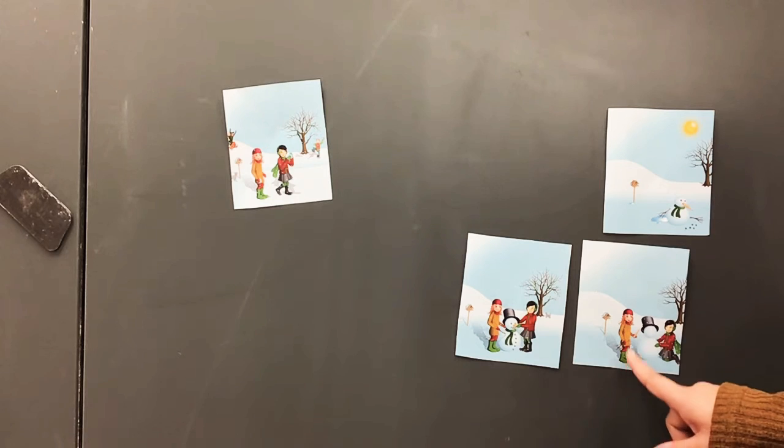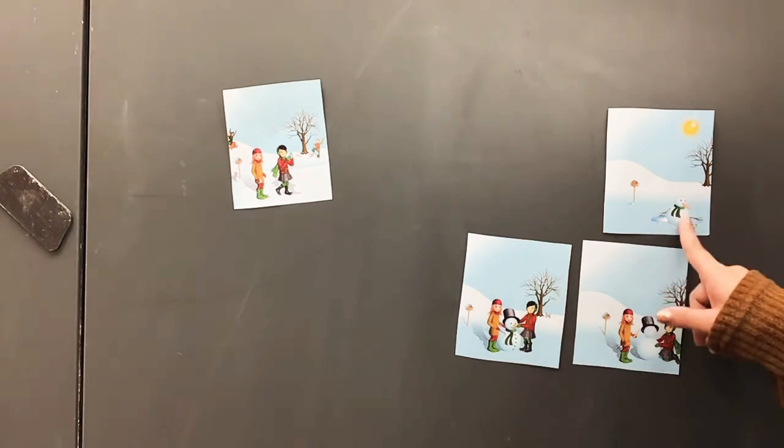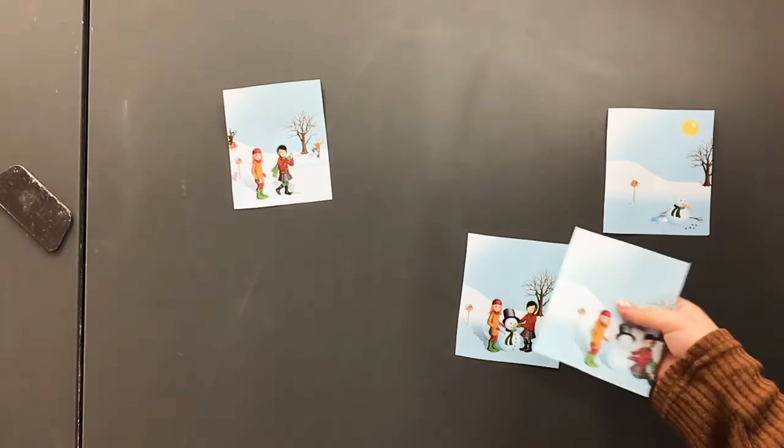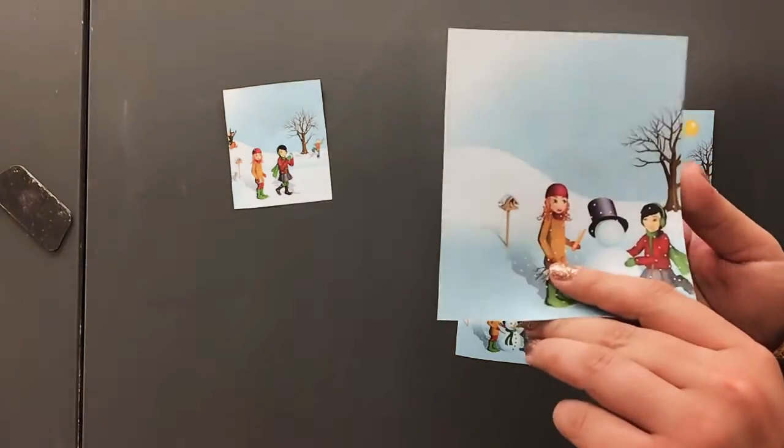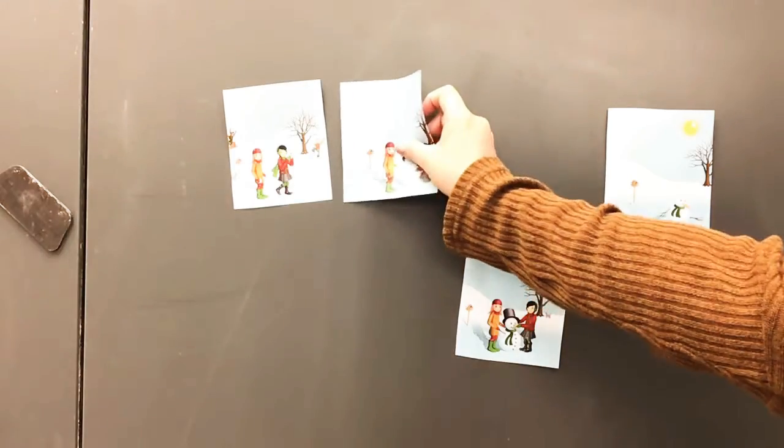Okay, so we got our snowball. We're starting to roll it up. Now what? Do we gather the things to put on him? Is he almost done, or does he melt? What comes next? We have to start getting the stuff for him, right? So you see she's got a carrot and some sticks for his arms. Yeah, we got to get all the pieces for him.